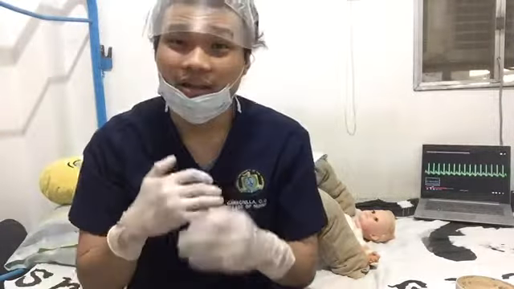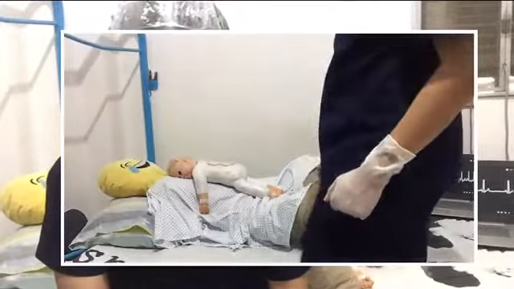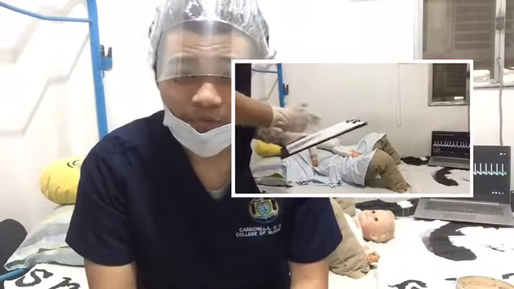So after calling out the time of birth, identifying the gender of the baby, and putting on the identification band, what we're going to do is deliver the baby onto the abdomen of the mother. At the same time, we're going to be assessing the APGAR score of the baby.